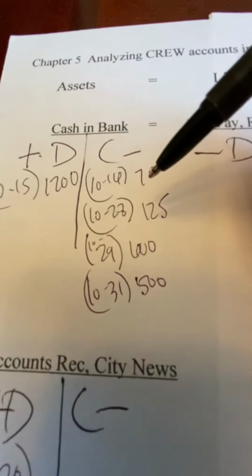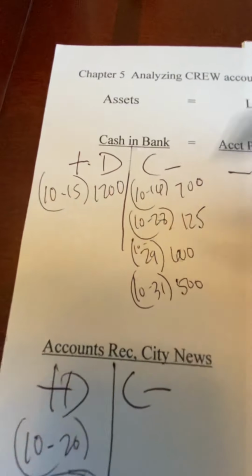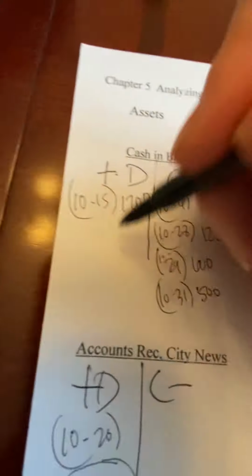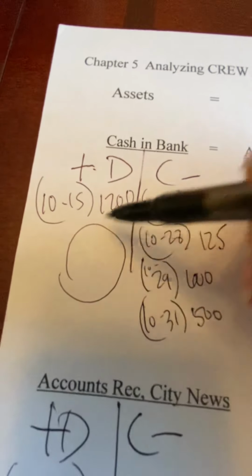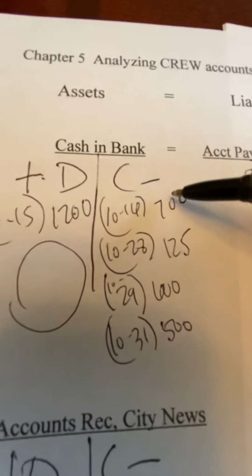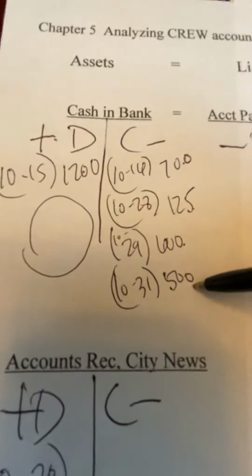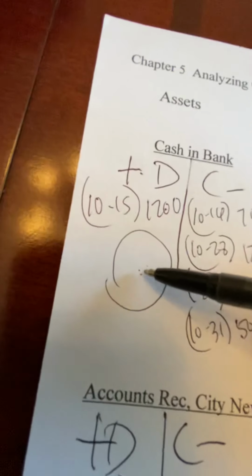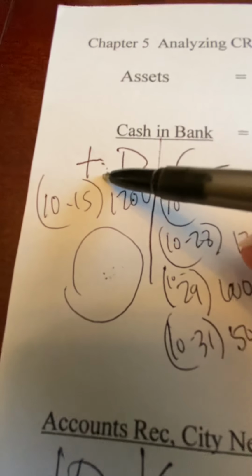And last, I have Cash and Bank. Oh boy, I can't do that in my head without a calculator, but we're going to have a positive balance. So I'm going to go ahead and take $1,200. I'm going to subtract $700, subtract $125, subtract $600, subtract $500. Whatever I get, I'm going to put over on the debit side because it's going to be a positive amount.